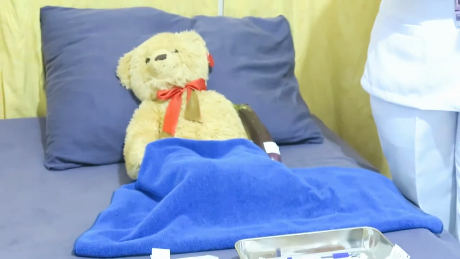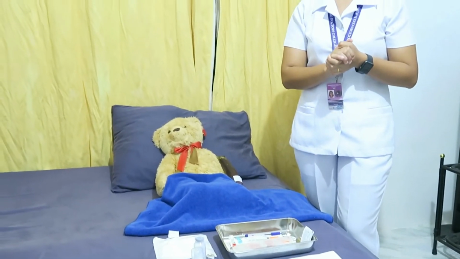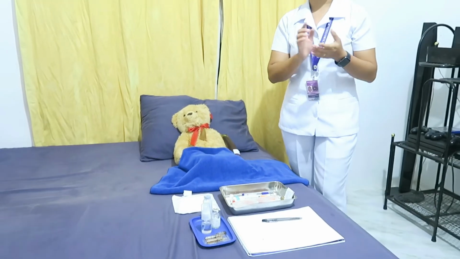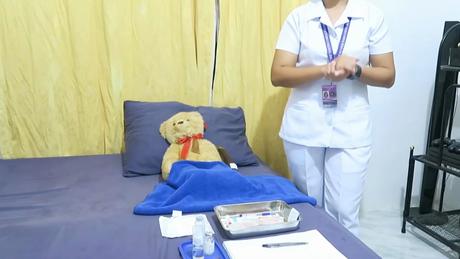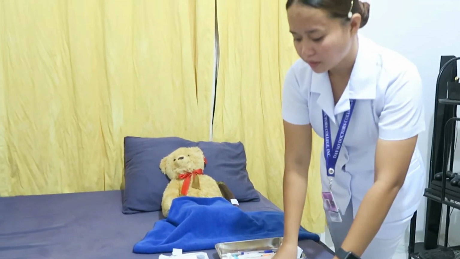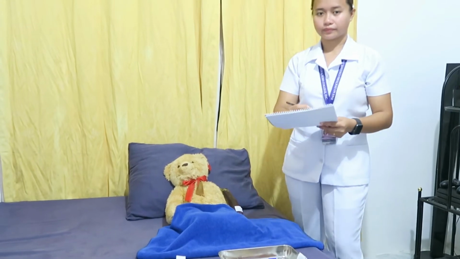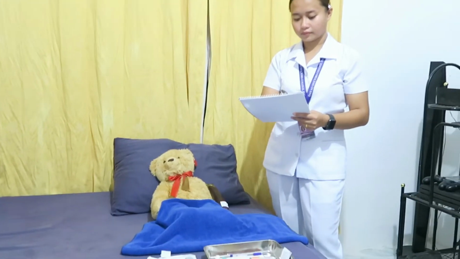After that, document all relevant information, record the testing material given, and the time, dosage, and route. The rationale for that is to prevent medication error. So let's document.